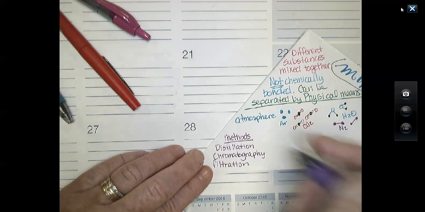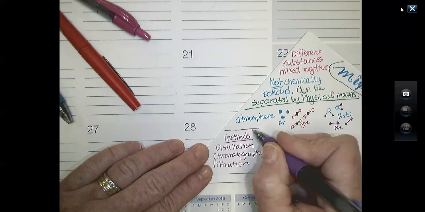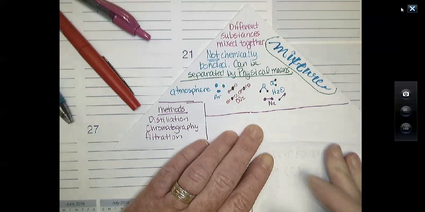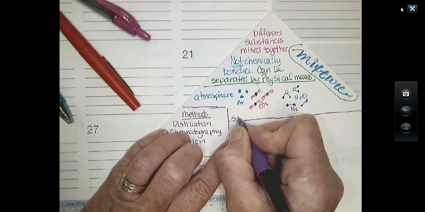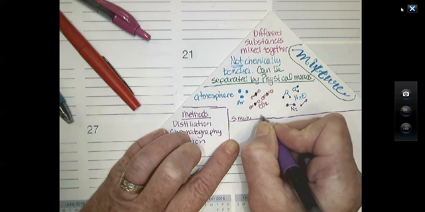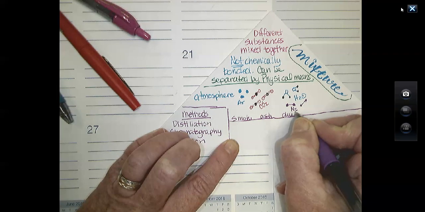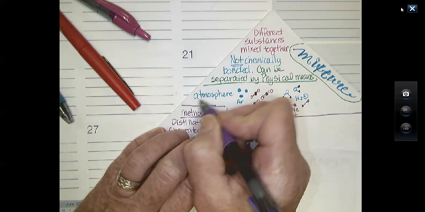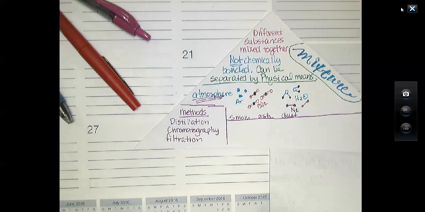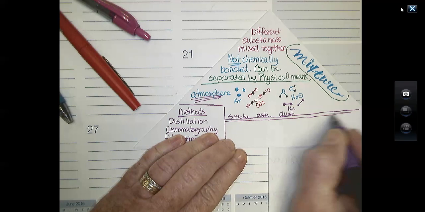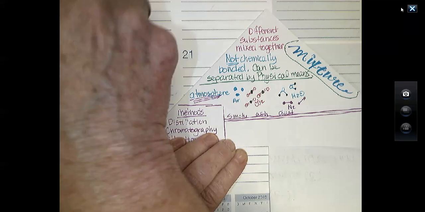And let me refer back to this atmosphere example I've got up here. So there's also going to be smoke, ash, dust. Okay, all of these things make up the atmosphere.